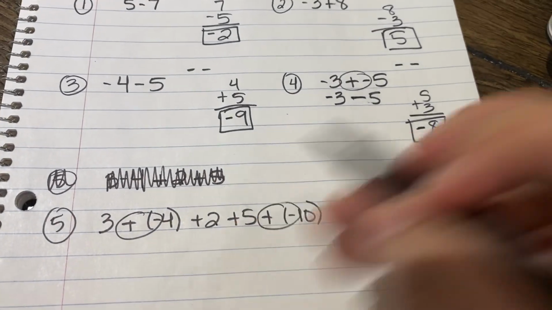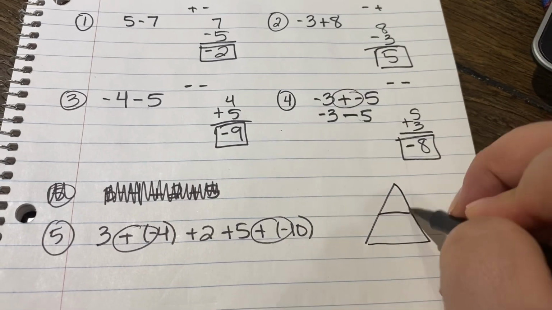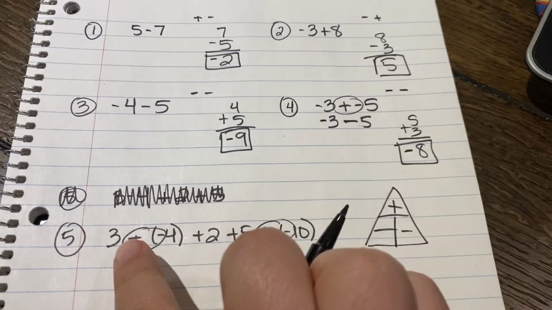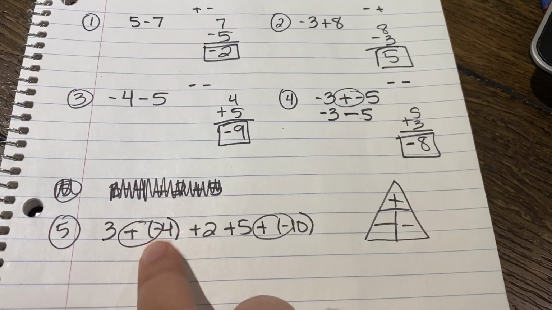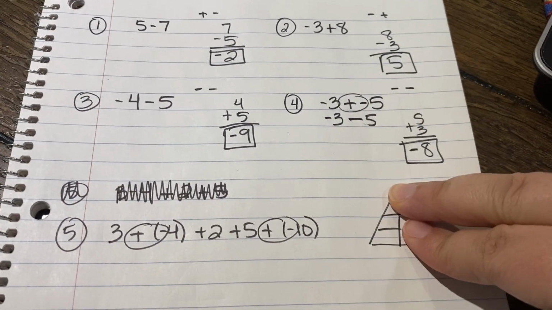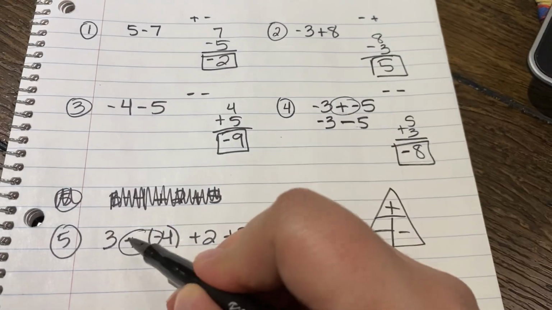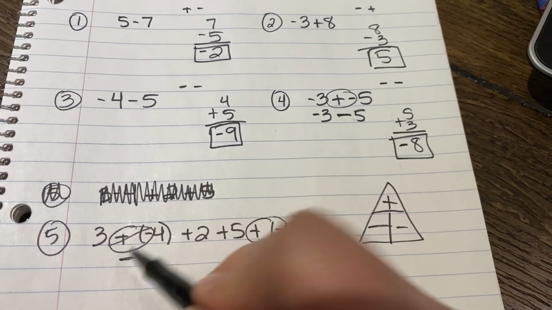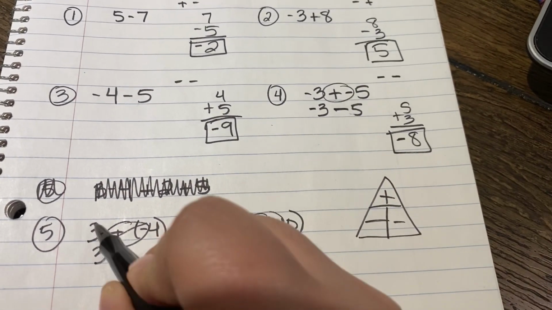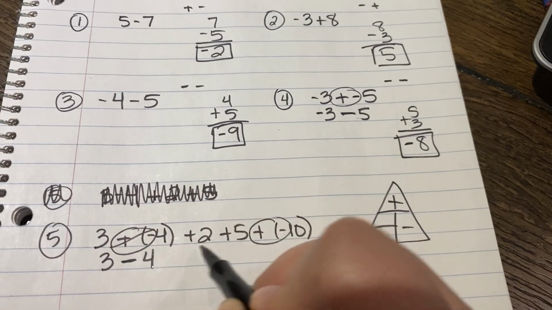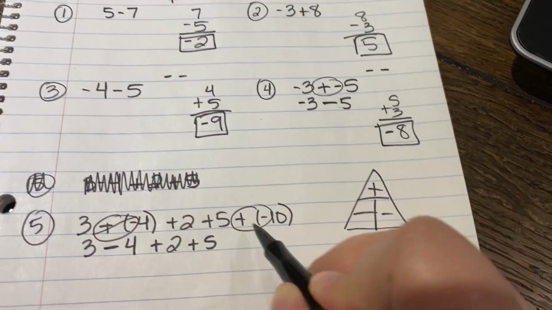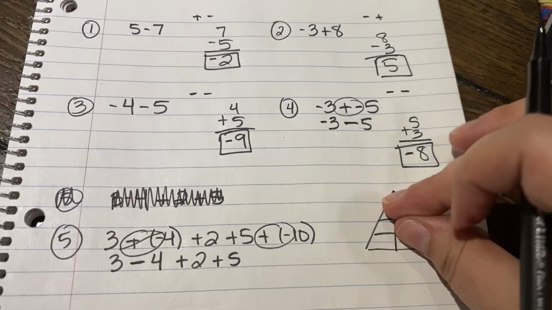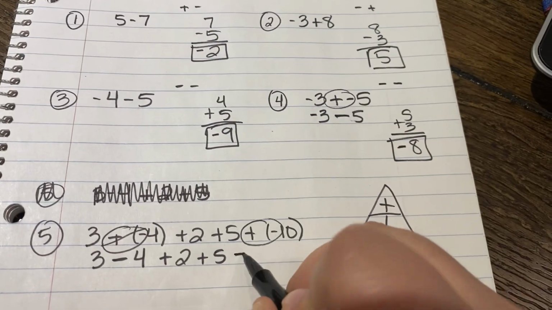So the first thing we're going to do is we're going to use our triangle, and we're going to take these symbols here and we're going to make them into one sign. So a positive and a negative make a negative. So this one's gone, put a minus sign, then you put your 3, then you put your 4, plus 2 plus 5 doesn't change. And then the positive and negative here, again, make a negative, and then you bring down your 10.